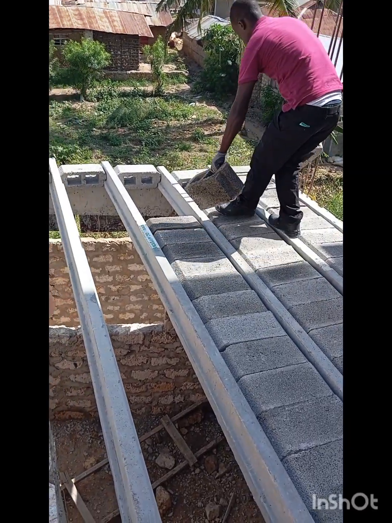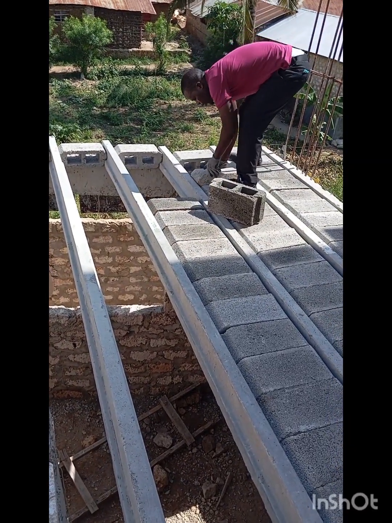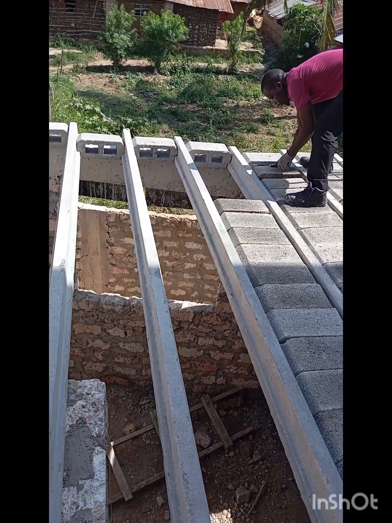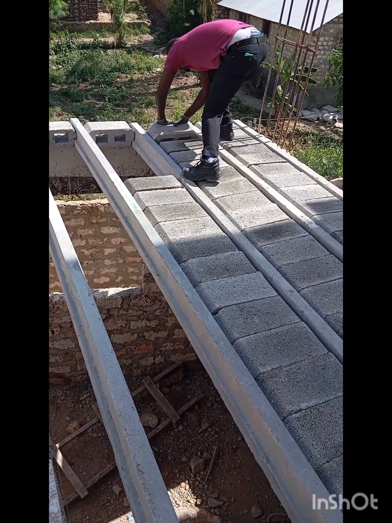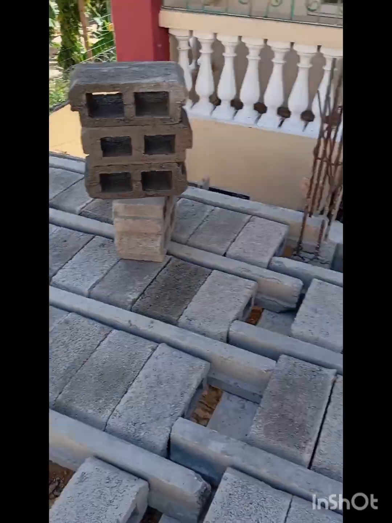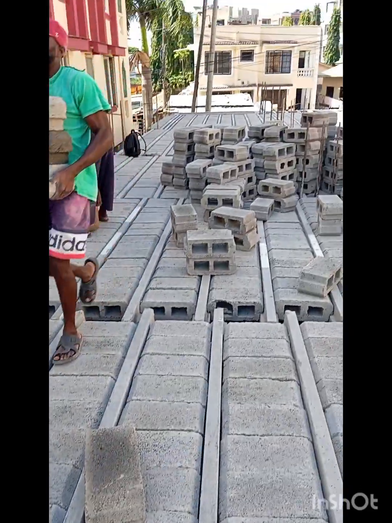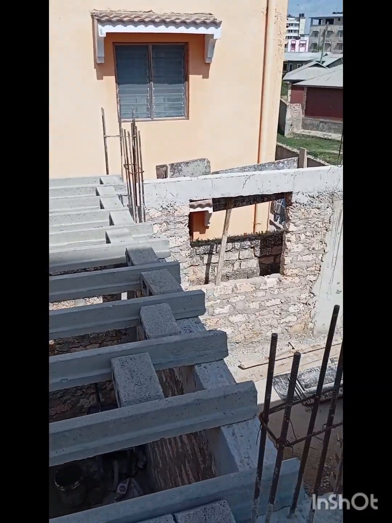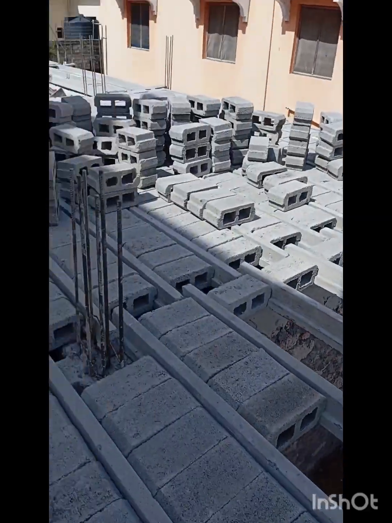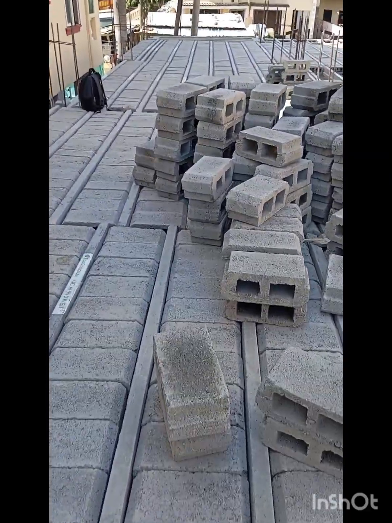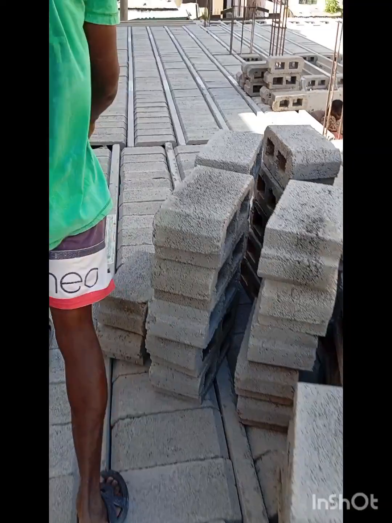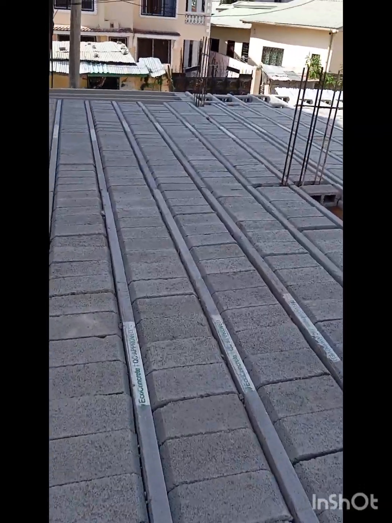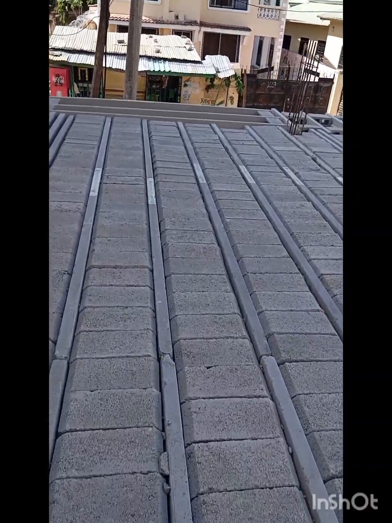Number one of the advantages that precast beam and block has is the speed and efficiency. Precast beam and block can be manufactured and installed much faster than traditional construction techniques. This can help speed up the construction process, reduce labor cost, and allow projects to be completed more quickly. Number two advantage of it, quality control. Precast products are manufactured in a controlled environment, which helps ensure consistent quality and reduce the risk of defects. This can help improve the overall quality of the finished structure.